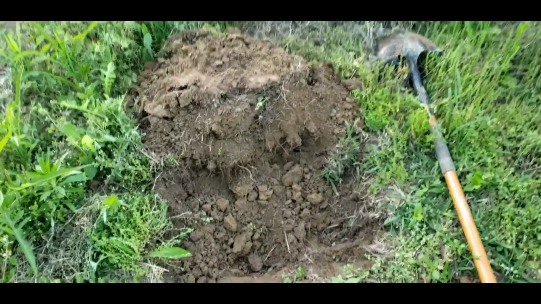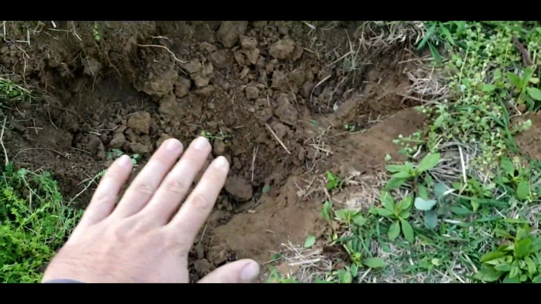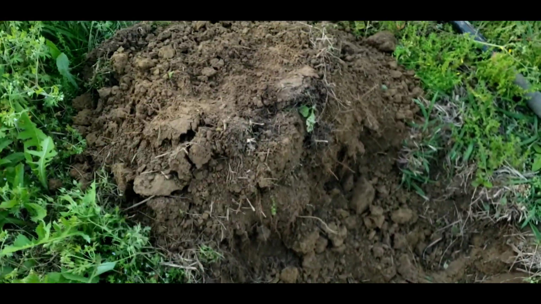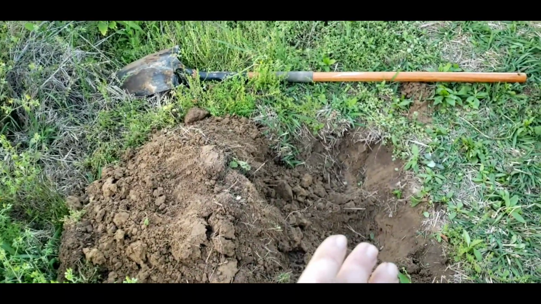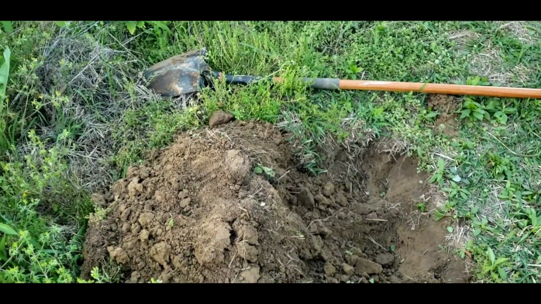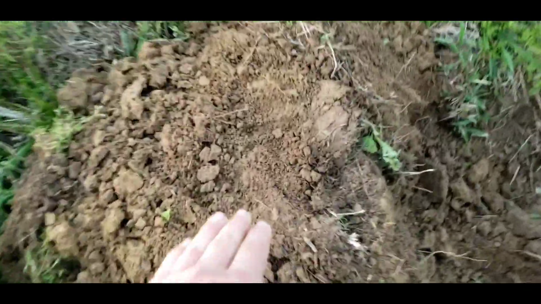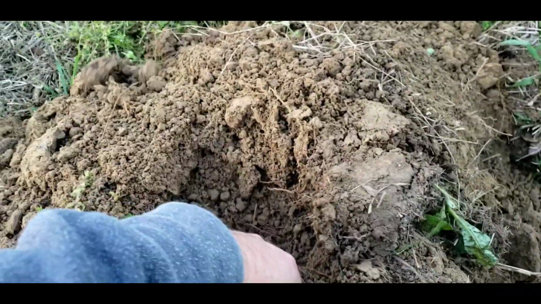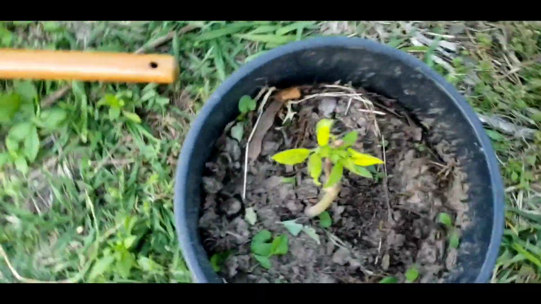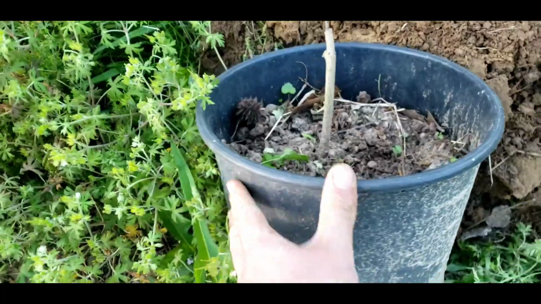So here we go. I've got my cradle now and my pillow. See, it looks like basically I just took this dirt out and piled it up to the side. And this right here is where we're going to plant our tree. Dig a little hole for him. And here we got our tree. Get it out of the pot. We got a little catalpa here.